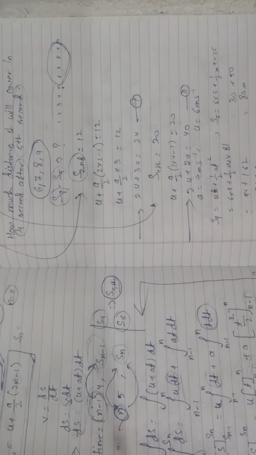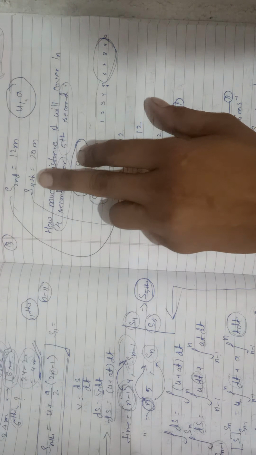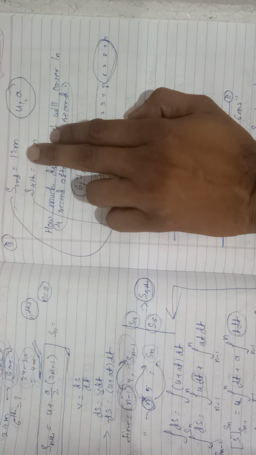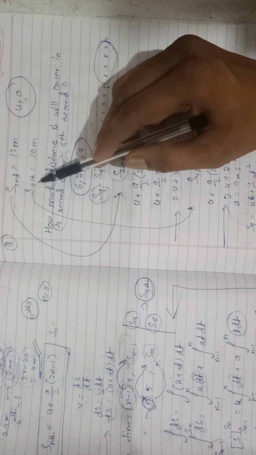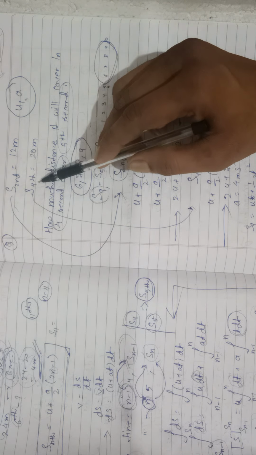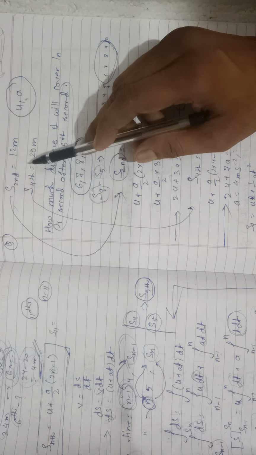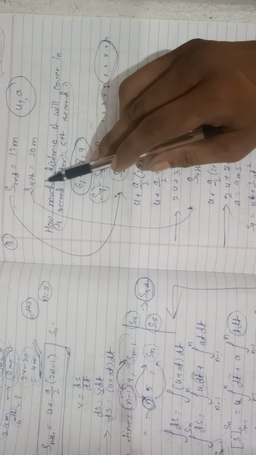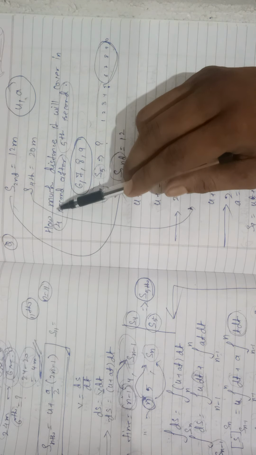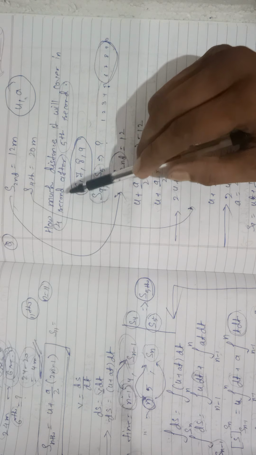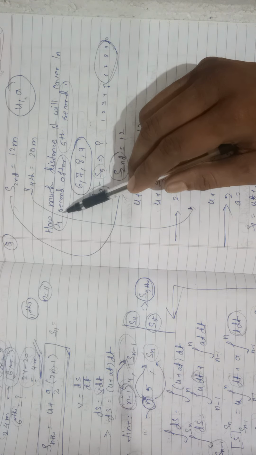So here we have one numerical which is based on this formula. The distance covered in 2nd second is given as 12 meter, and the distance covered in the 4th second, particularly in the 4th second only, is given as 20 meter. So how much distance will it cover in 4 seconds after the 5th second? After the 5th second, what are the 4 seconds?